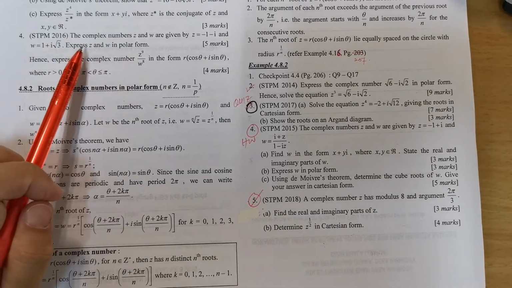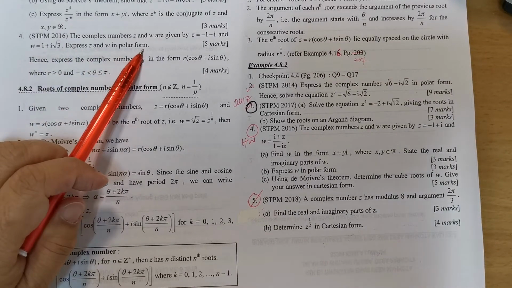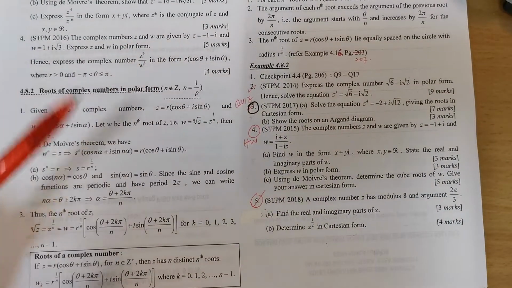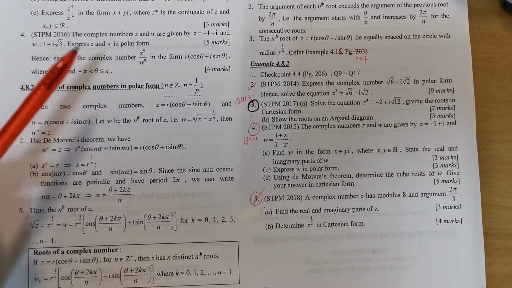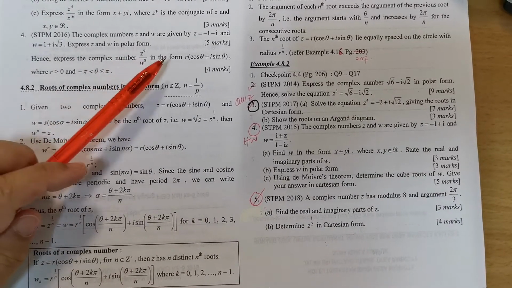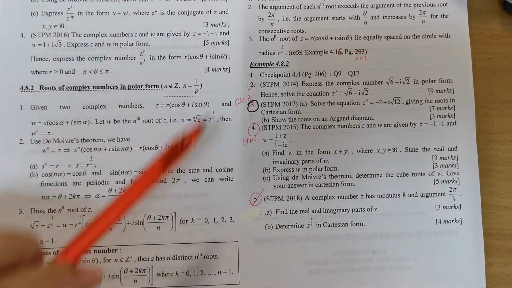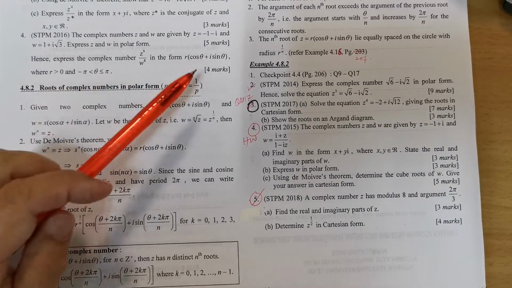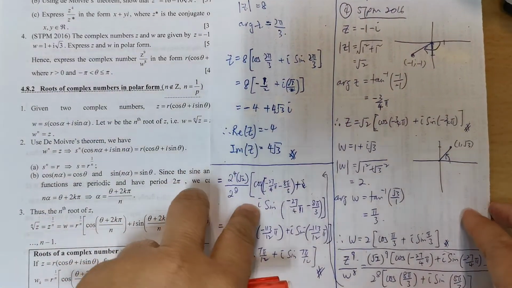They want you to express z and w in polar form, 5 marks. After that, express the complex number z power 9 over w power 4 in polar form, where r should be positive and theta is from negative pi to pi, 4 marks. Let's see how we can do it.